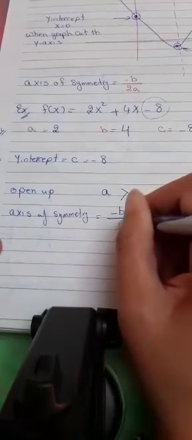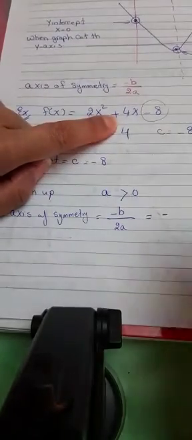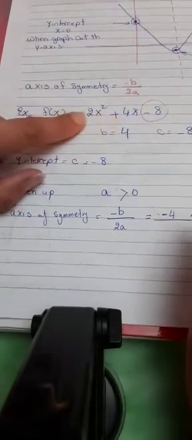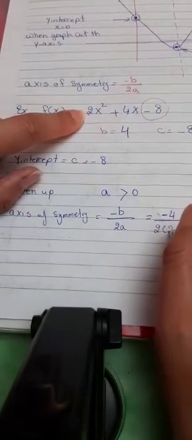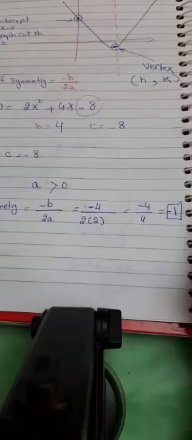The next requirement is finding the axis of symmetry. Axis of symmetry is -b over 2a. Our b is 4, and we put the negative sign because it's in the rule. So -4 divided by 2 times a, which is 2. -4 divided by 4, then the answer is -1. The answer is -1.